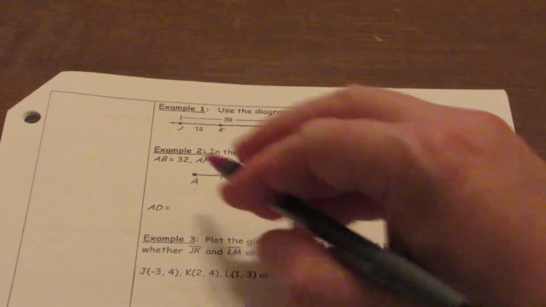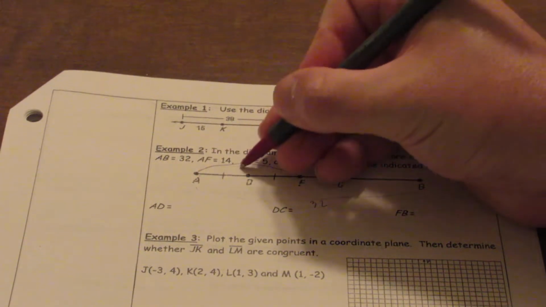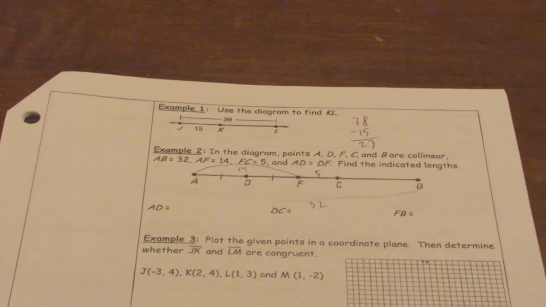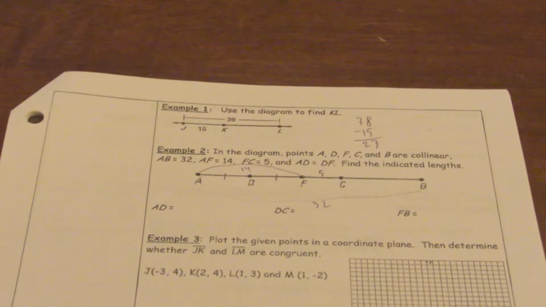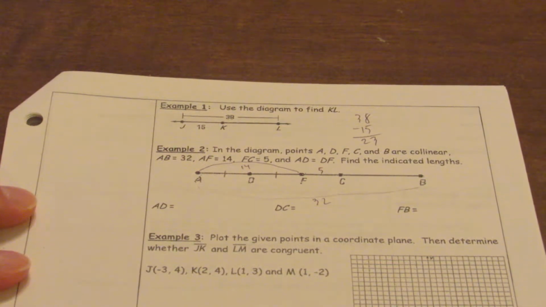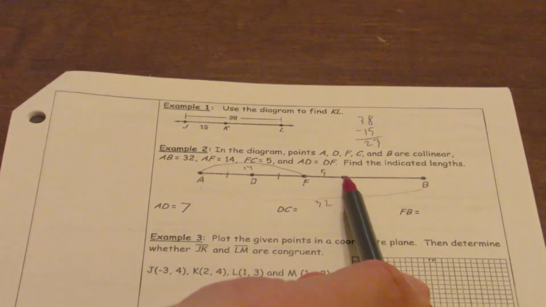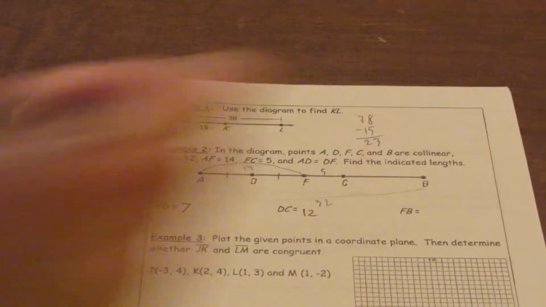AF, this length here, is 14. FC here is 5. So when they ask me AD, I can look and say, well, AF is 14, and these two things are equal. So AD is 7, 14 divided by 2. DC, I have this is 7 because AD is 7, plus 5. So add those together, I get 12.